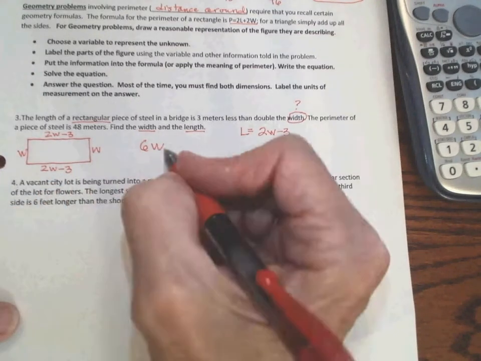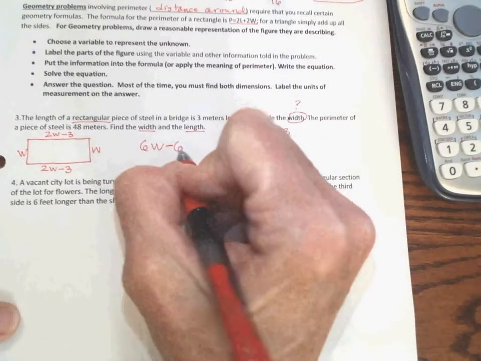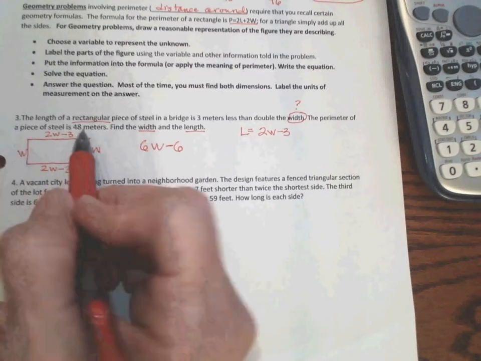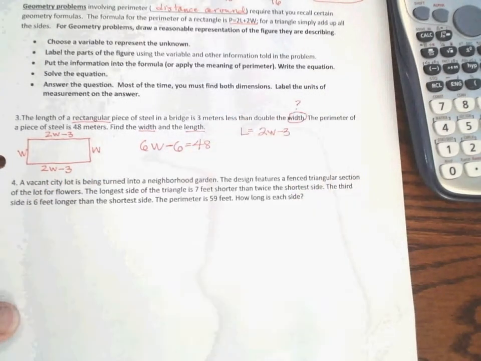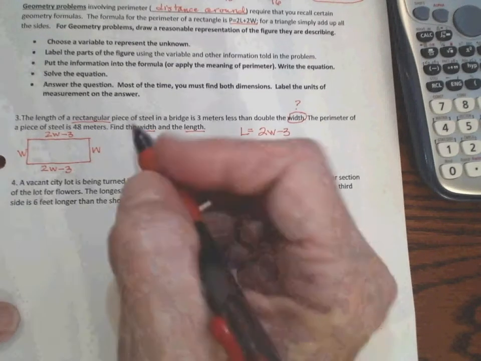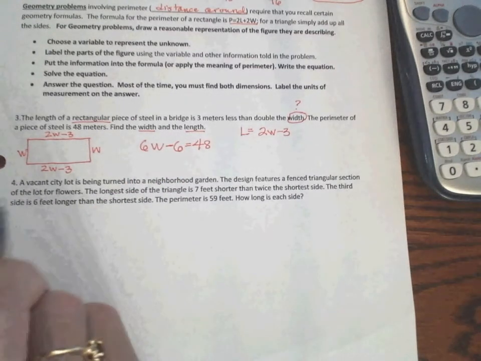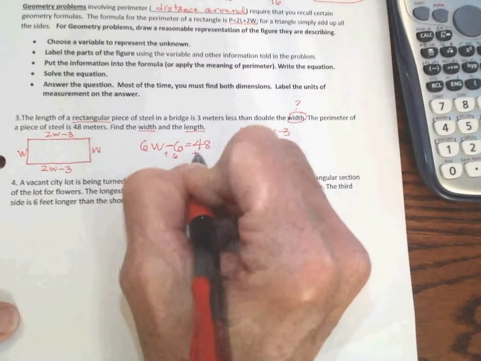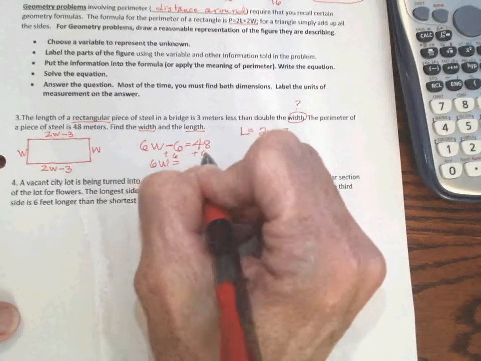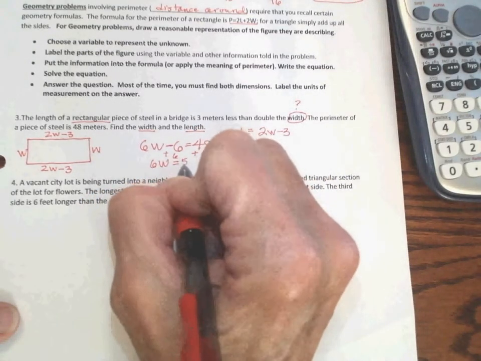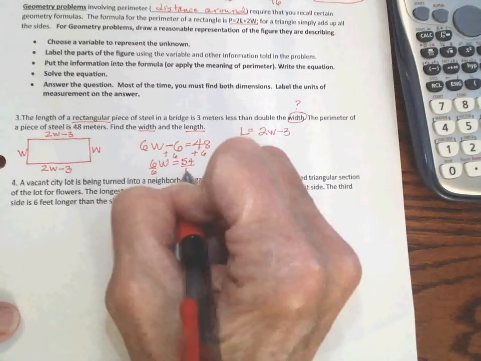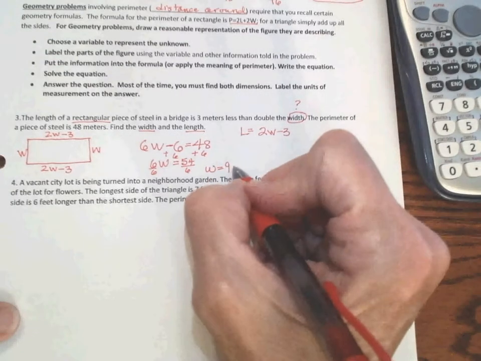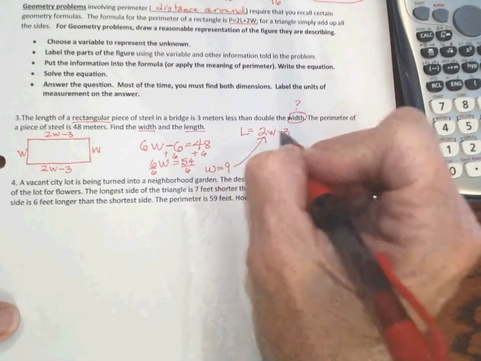Okay, then I've got a -3 and a -3, so I lose $3 and lose 3 more means I've lost $6. And then up here it says the perimeter, so this distance all the way around here has to be 48 meters. Okay, now solve the problem, because I'm going to only get W for my answer because that's the only variable I have right now. So I'm going to add 6, so I get 6W equals 54, and I'm going to divide by 6, so W is going to equal 9.